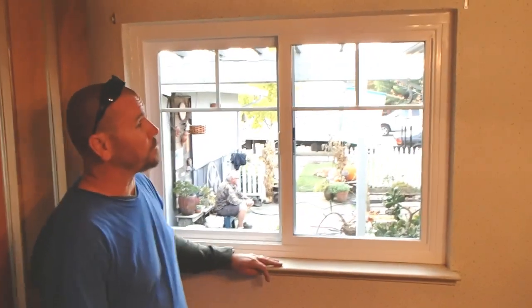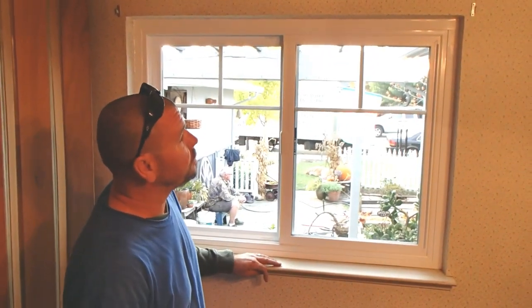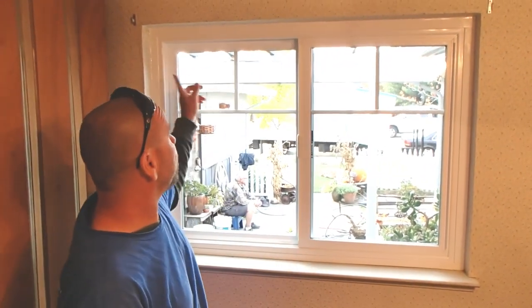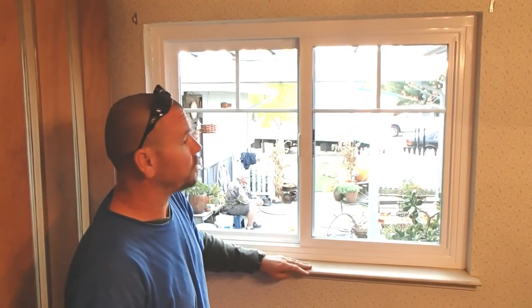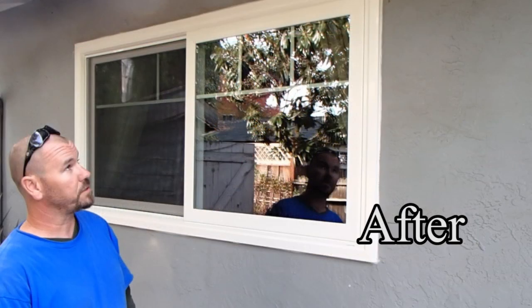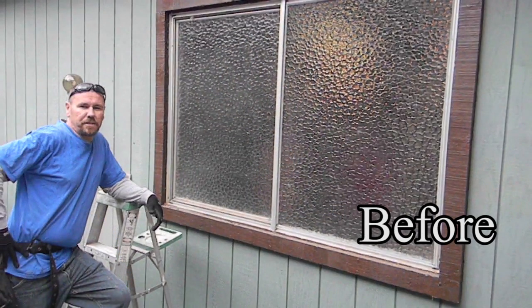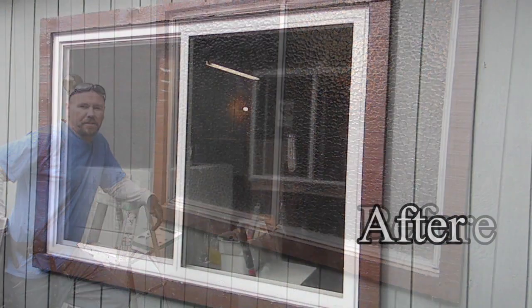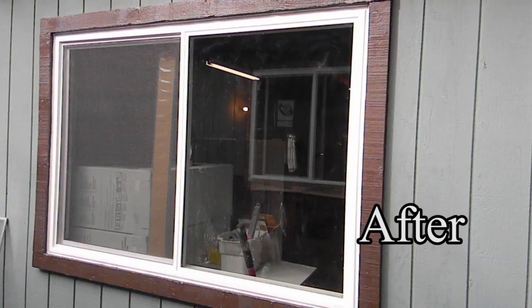Here's a finished retrofit window on the inside. As you can see, it's been trimmed with a vinyl flat trim around the perimeter of the window. So there you have it. Done properly, a retrofit window is a great choice for replacement windows. I hope this video gives you a better understanding of the differences between retrofit and new construction windows and when to choose one or the other.